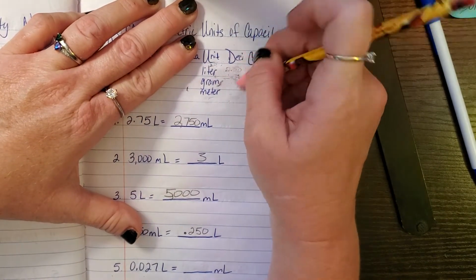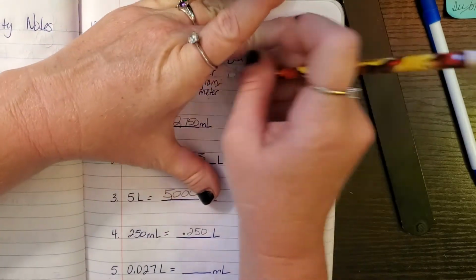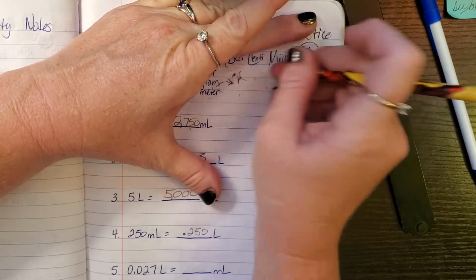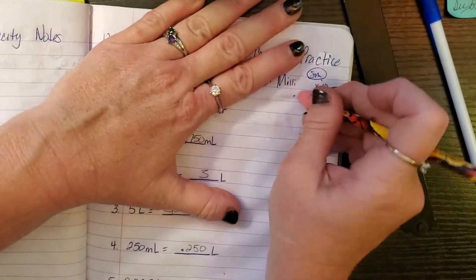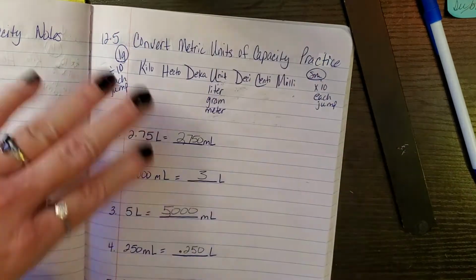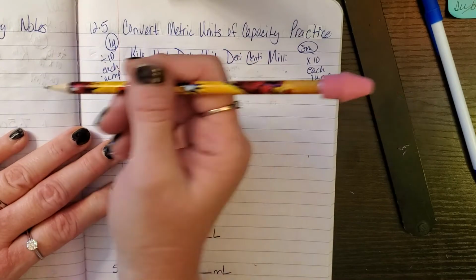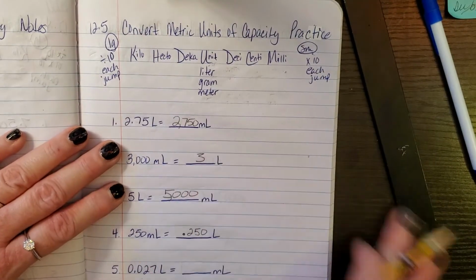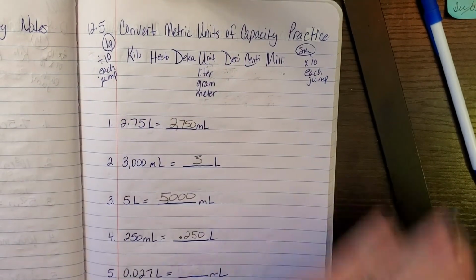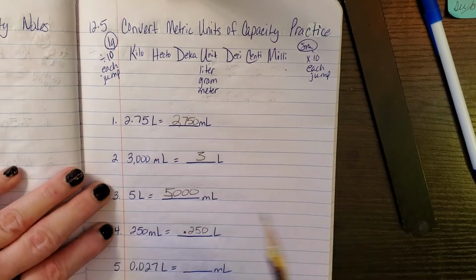All right, and that is the name of the game. We're just moving on the conversion chart and understanding when we move decimals, one jump smaller, or one jump larger, we're just making the number smaller. Okay, I know this large small thing, right?